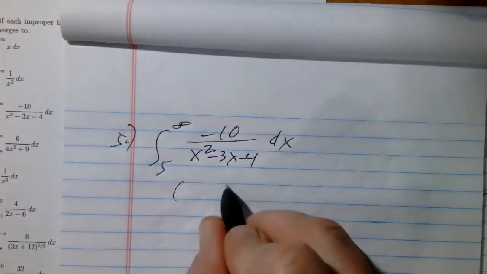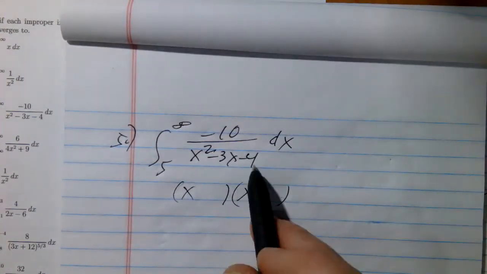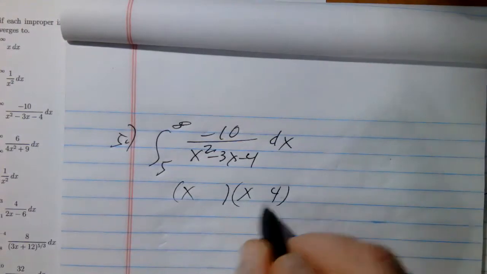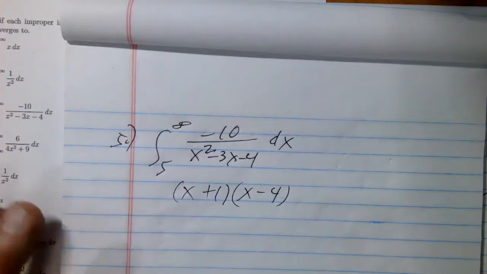So what I mean by that is, if you look at the bottom, you've got x and x, got to multiply to 4. Most people would probably try 2 and 2 first, but 2 and 2 is not going to add to 3. But 4 and 1 would, as long as the 1 is positive and the 4 is negative, okay?